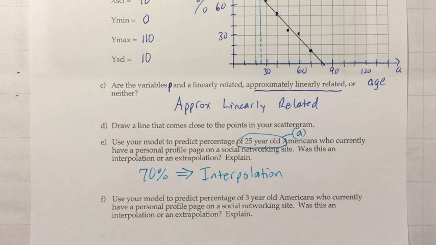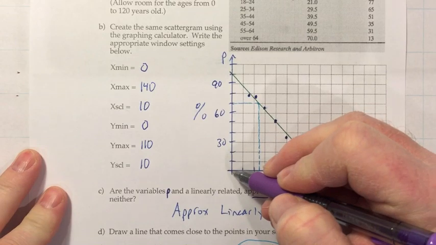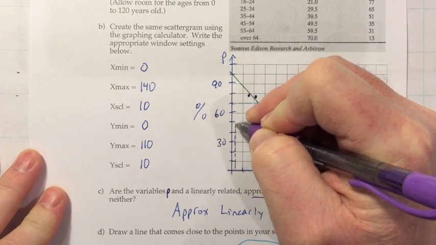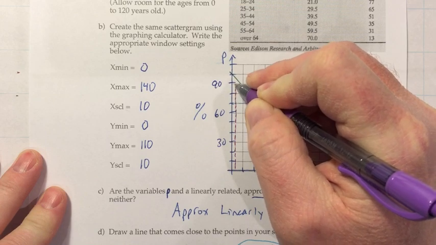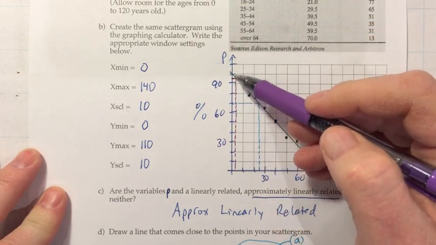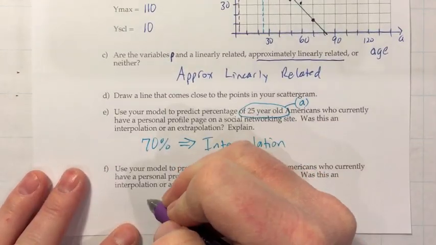Next, they ask us to use the model to predict the percentage of 3-year-old Americans who currently have a personal profile page on a social networking site. Same idea. Go to our graph. Here's 0 years old, here's 10. So 3 would be maybe somewhere around here. We just go up until we hit the graph, go across to see where that is. It seems about halfway between 90 and 100 on mine, so I'm going to call that 95%.